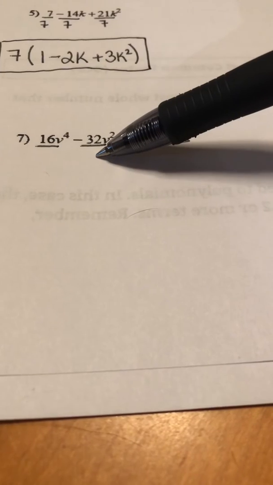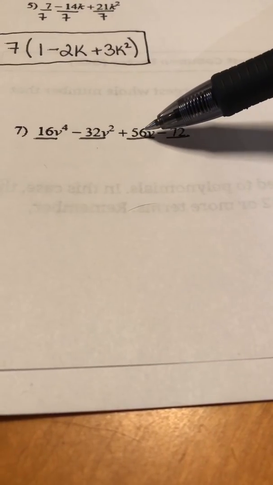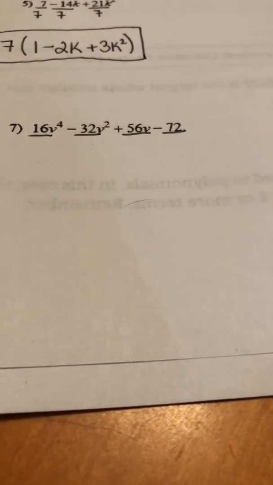So I'm going to go with the greater number first, so 8. Can 32 be divided by 8? Yeah. 56? Yeah. And 72? Yes. So, therefore, my number is 8.